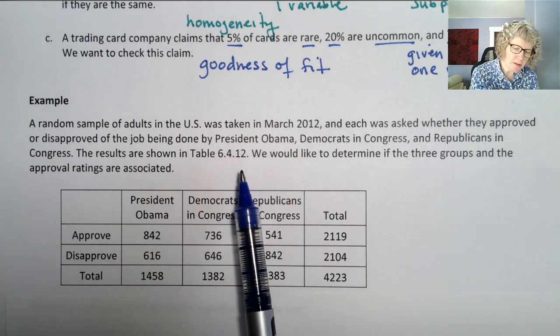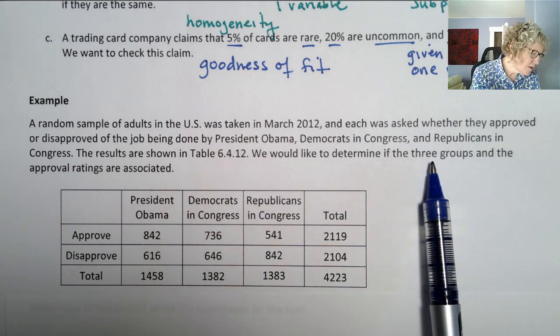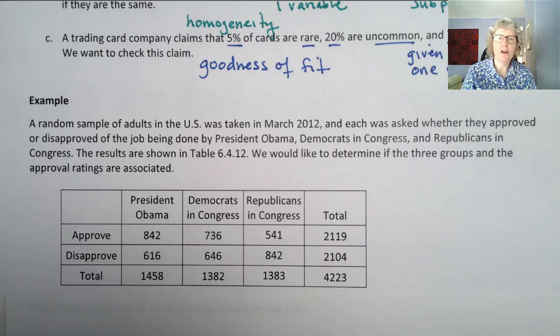Oh, I don't know if I have this table numbered. We would like to determine if the 3 groups and the approval ratings are associated. Okay, so first of all, what type of test, which of these 3 tests is this going to be? So here's another chance for you to distinguish.